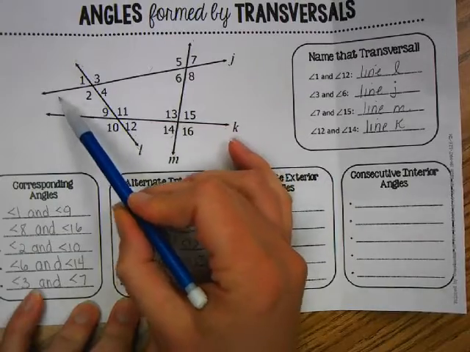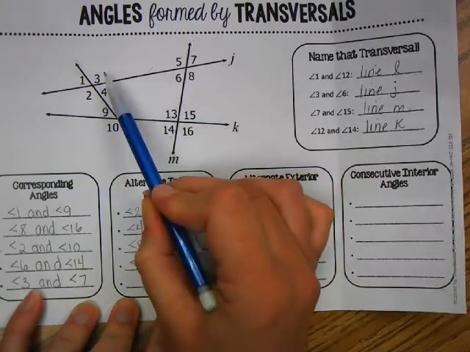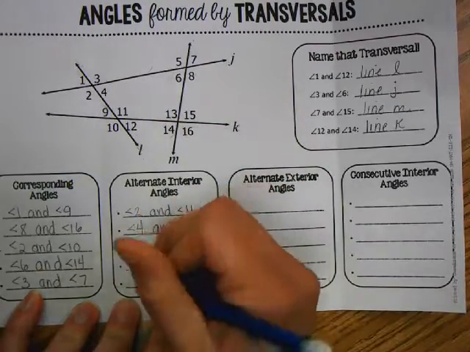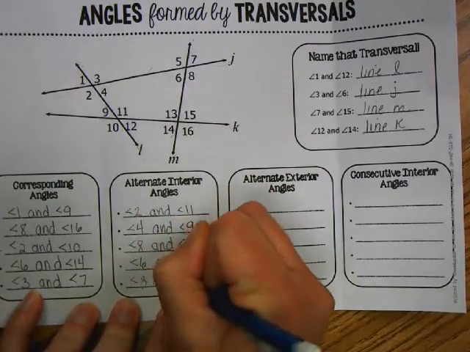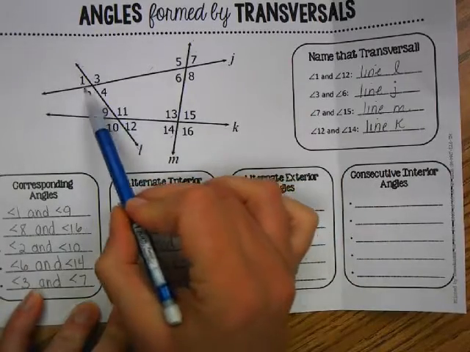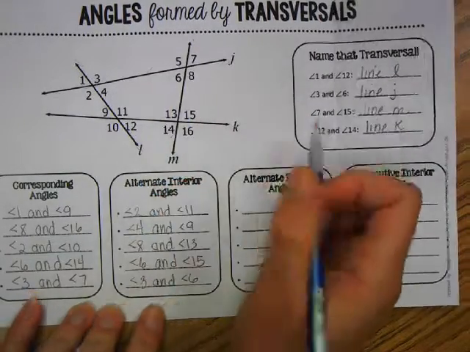If you use J as your transversal, then a pair of alternate interior could be 3 and 6. Still using J as your transversal, 4 and 5 are also alternate interior.